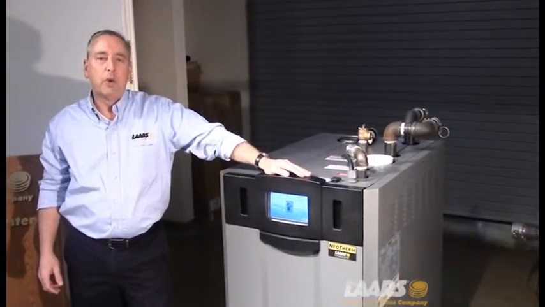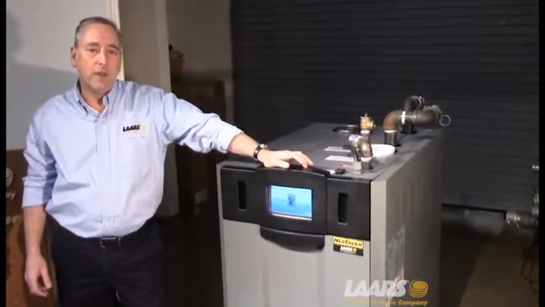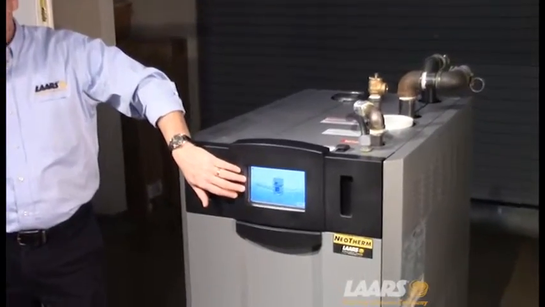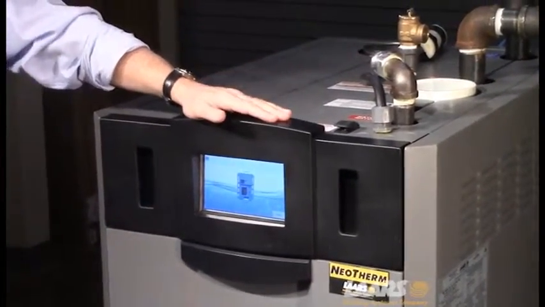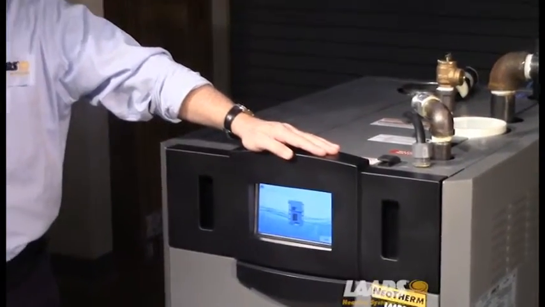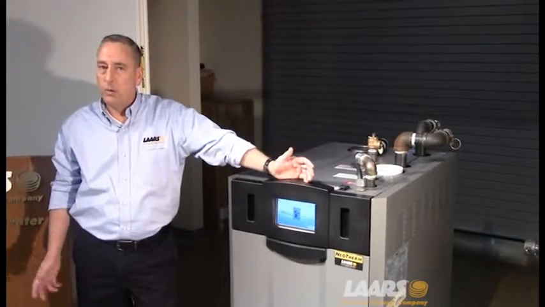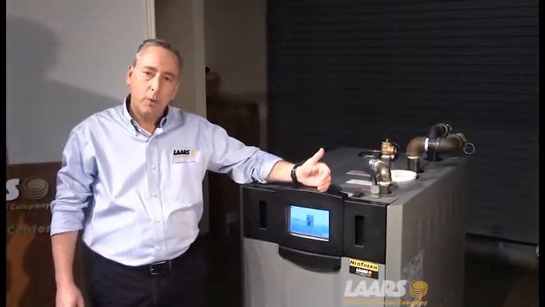We're going to talk about lead lag cascading the NeoTherm commercial boilers from 285 up to 850,000 BTUs. It utilizes a touchscreen display that we'll discuss, and we'll show the navigation of that. One boiler becomes the leader, otherwise known as the master control, and the other boilers become the lag, otherwise known as the slave control. We can cascade up to 8 boilers.